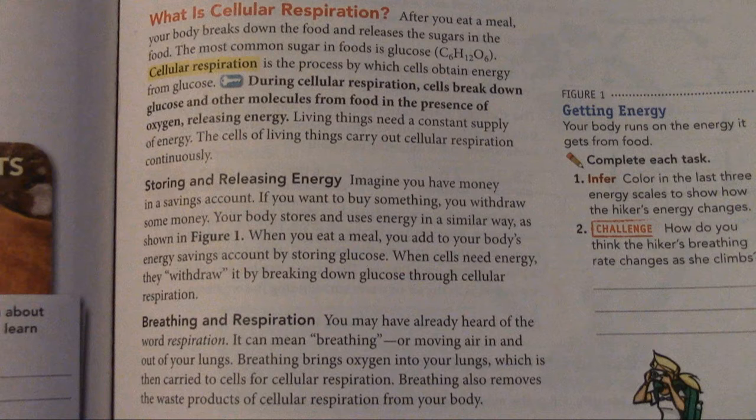Living things need a constant supply of energy. The cells of living things carry out cellular respiration continuously, storing and releasing energy. Imagine you have money in a savings account. If you want to buy something, you withdraw some money. Your body stores and uses energy in a similar way, as shown in Figure 1. When you eat a meal, you add to your body's energy savings account by storing glucose. When cells need energy, they withdraw it by breaking down glucose through cellular respiration.